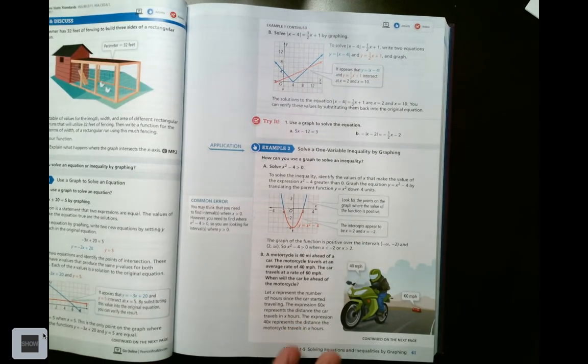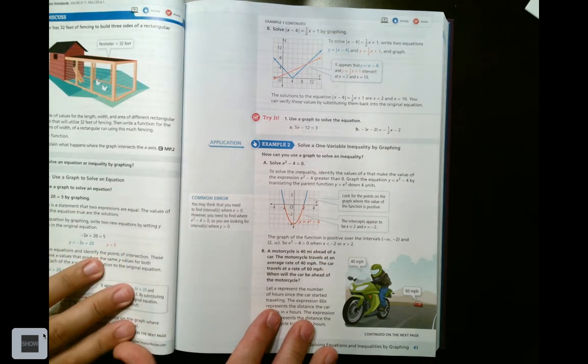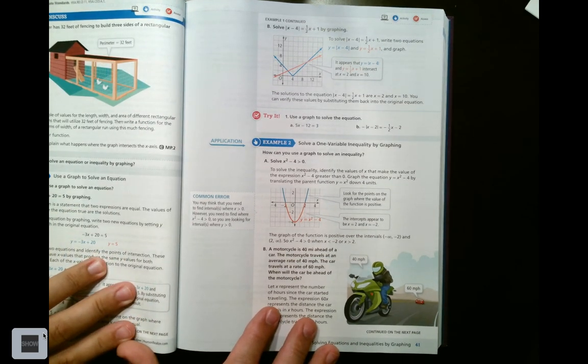Example 2. Solve a one variable inequality. So one variable just literally means it has one single variable. You're not going to see x and y and z or a and b. You're going to see just one variable in that problem. Solve that inequality by graphing.